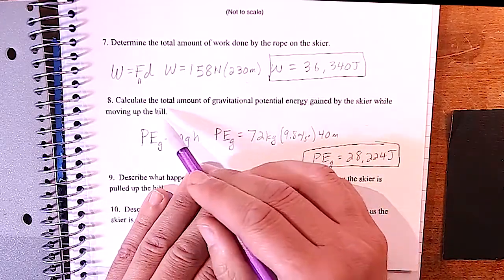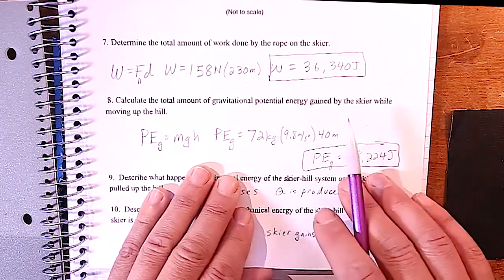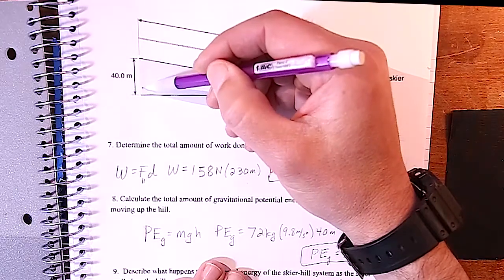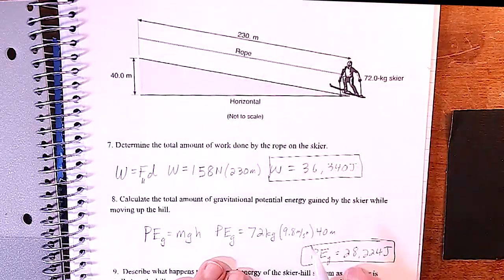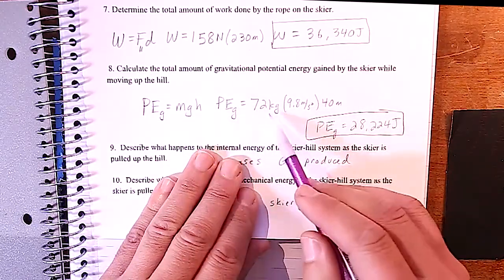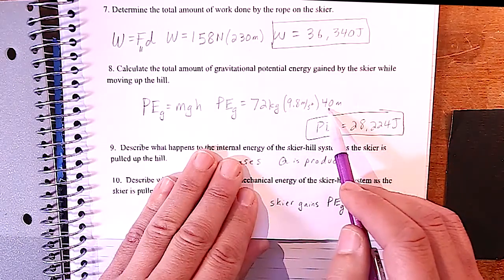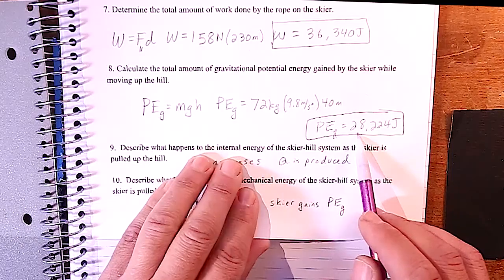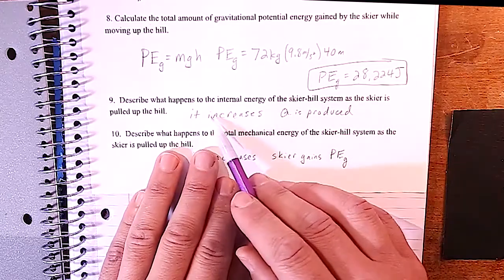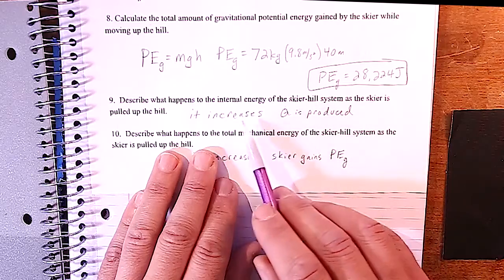So the next question is, calculate the total amount of gravitational potential energy gained by the skier. Well, the skier is gaining PEG because they are going up a height of 40 meters. So when this happens, we just find the mgh. So that's 72 times 9.8, the weight of the skier, lifted vertically 40 meters. That's their potential energy, 28,224.